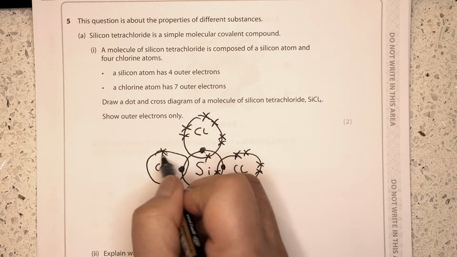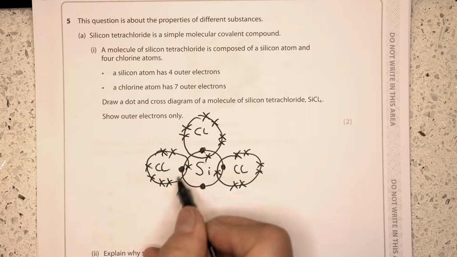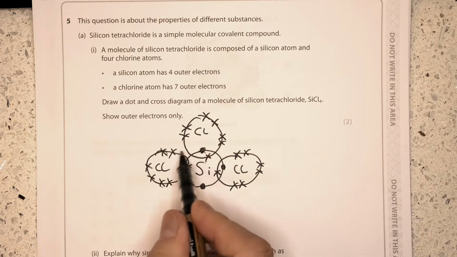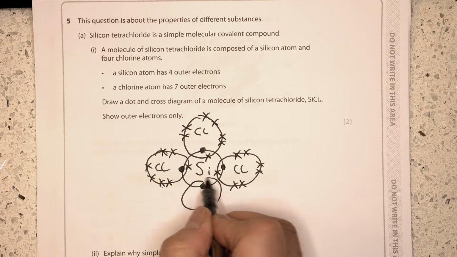Same over here. So each chlorine atom still has 7 crosses of its own. It's in group 7, so it's got 7 electrons in the outer shell, but with the one that it's sharing with silicon, it's got a full outer shell because it's now got 2, 4, 6, 8. And the same over here.